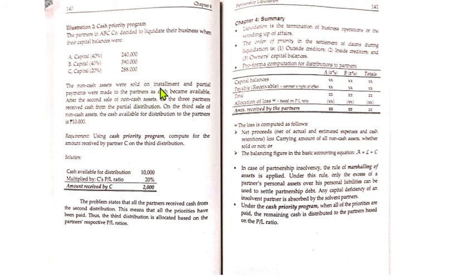hindi, nagbenta dito, and then ang in-indicate na rule is when the partner, the partial payments were made to the partners as cash become available. So, ibig sabihin, on the first instance, pwedeng ang naka-receive dyan yung may mga priorities based on the cash priority program. Pero nung sinabi sa after the second sale of non-cash, all the three partners receive cash from the partial distribution, ibig sabihin, on the first sale pa lang na-comply na yung mga naka-set na priorities under the cash priority program. Dahil ang naka-indicate kasi dito, doon sa after the second sale daw, all the three partners naka-receive na.